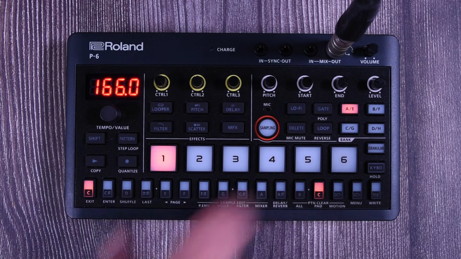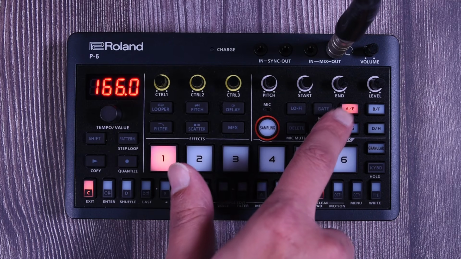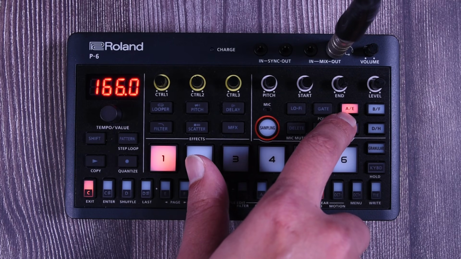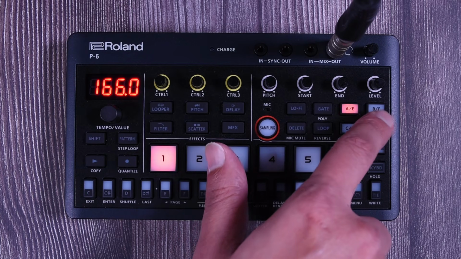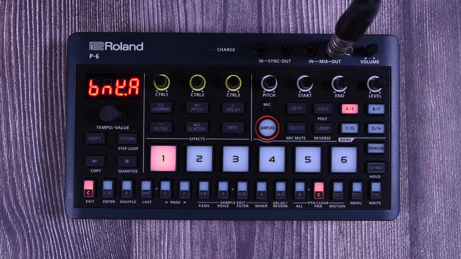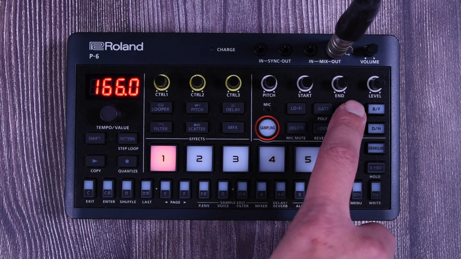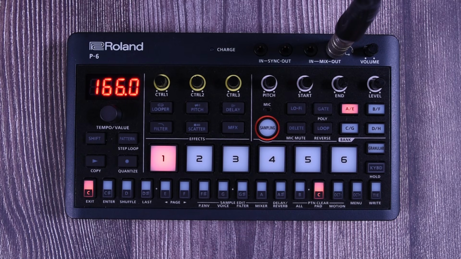On the right side, you have 8 different banks. Of course, you have 4 buttons, but they are 8 banks. If this one is steady, it means that you are on bank A. If I change it, it means that you are on E, and then B, and then F, and so on. So you have 8 different banks. Within each of the 8 banks, you can store up to 6 different sounds.